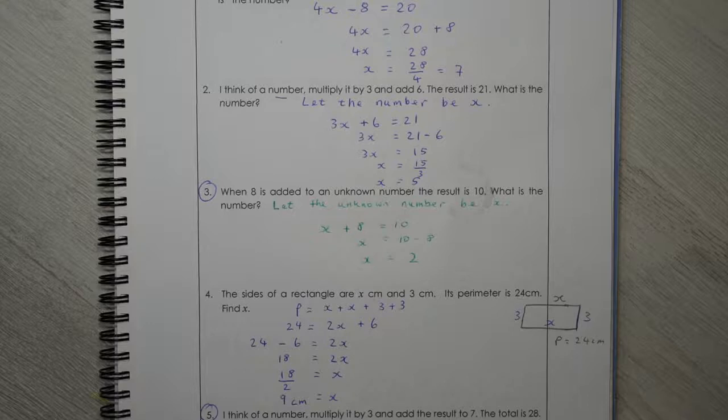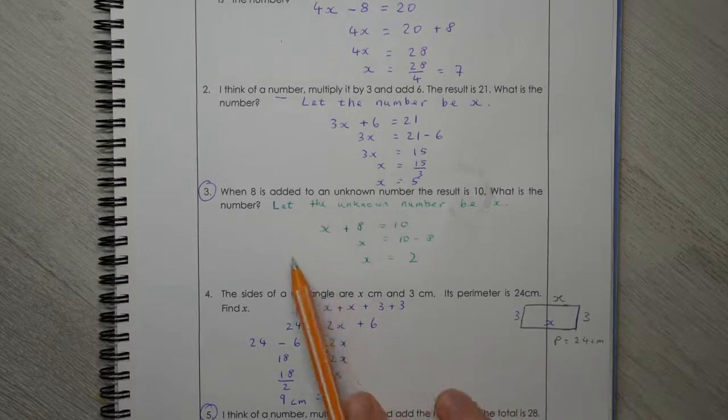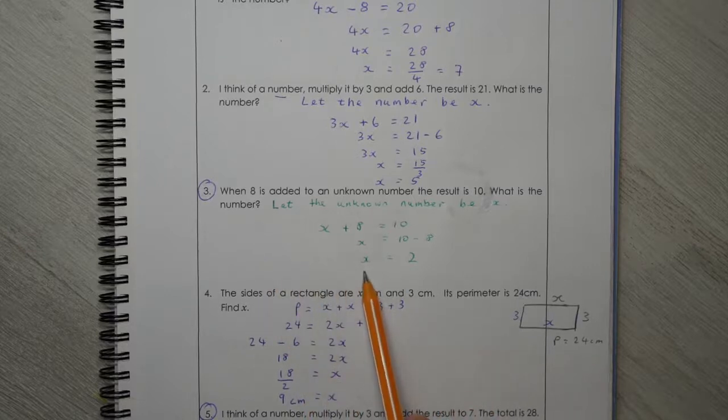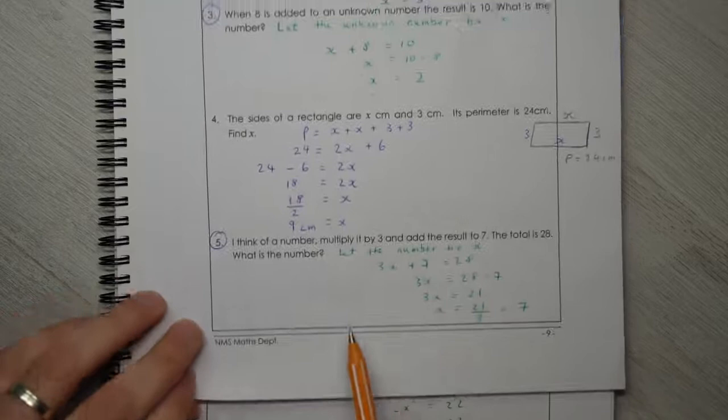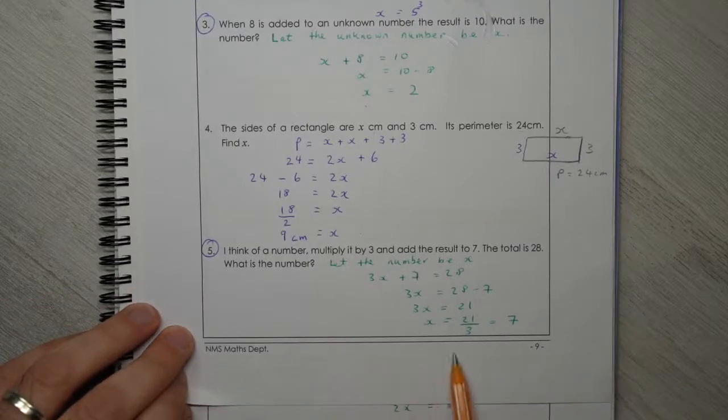So here you're seeing the first question for homework, question 3, and the answer is x is equal to 2. You can see also the working. And also you had question 5, which is here. The answer is x is equal to 7. You can see all the working here as well.